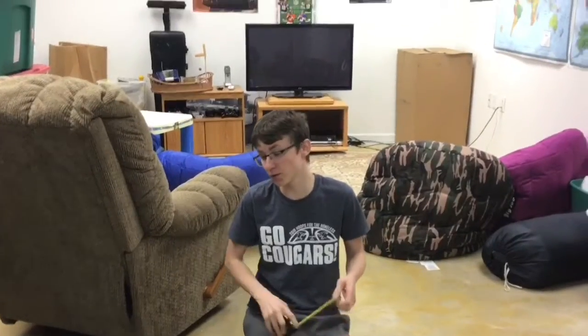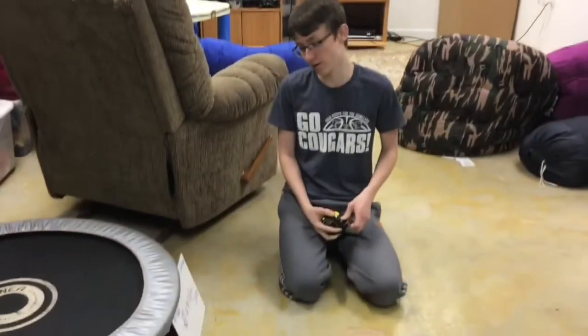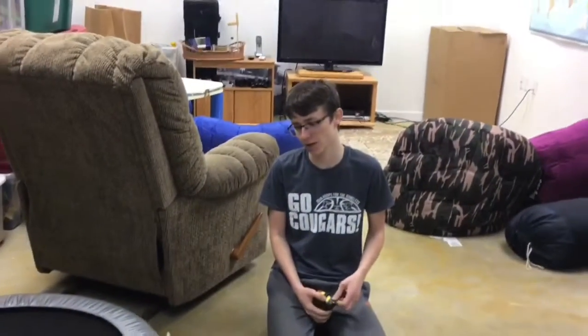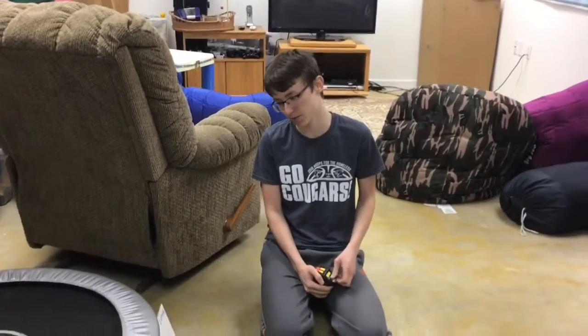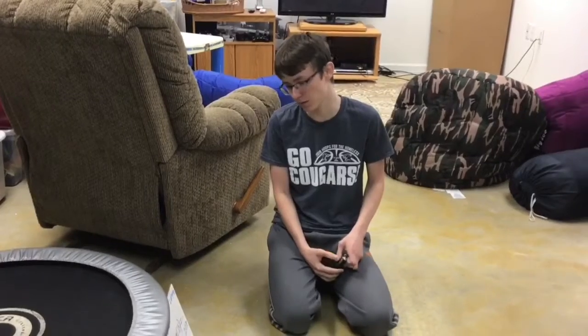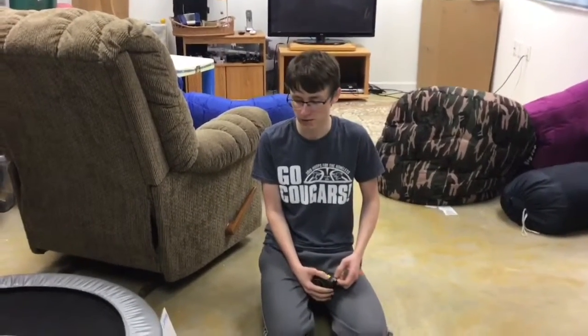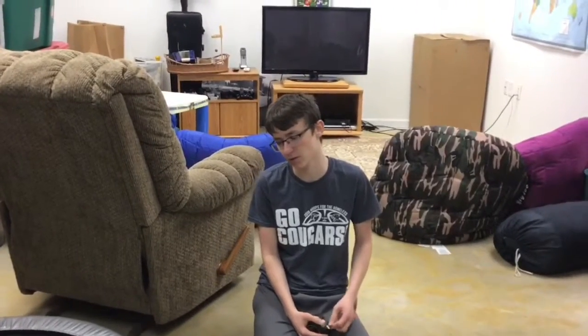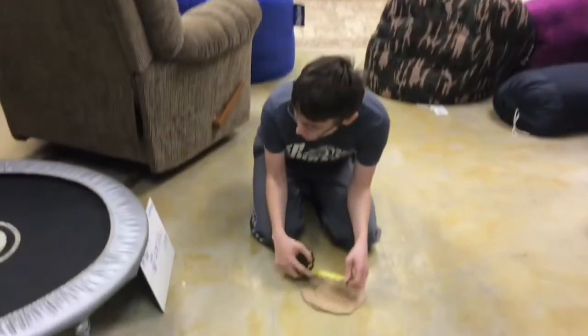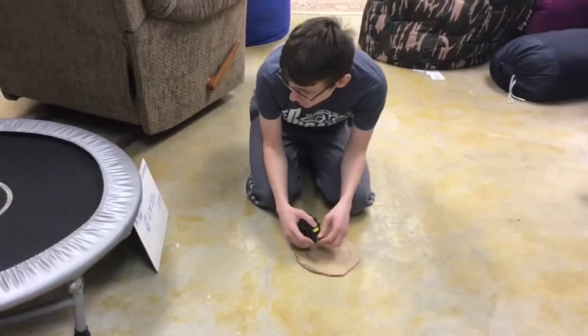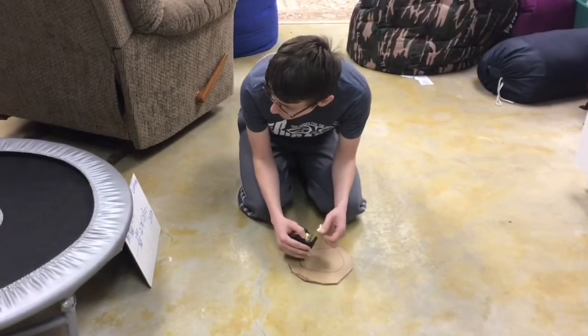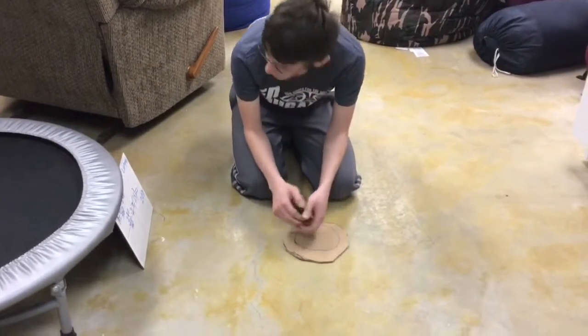So now we're going to do arc length. The formula is A equals N over 360 times 2 pi times radius. So it's going to be 240 over 360 times 2 pi times 15. And what that equals is 20 pi.